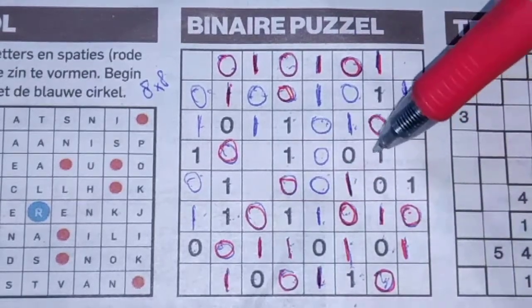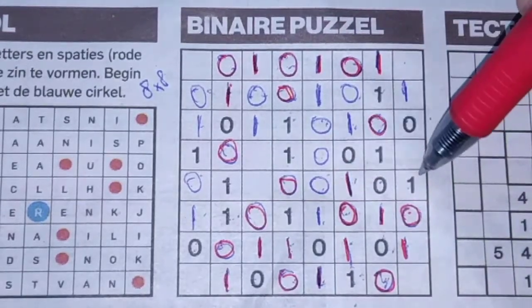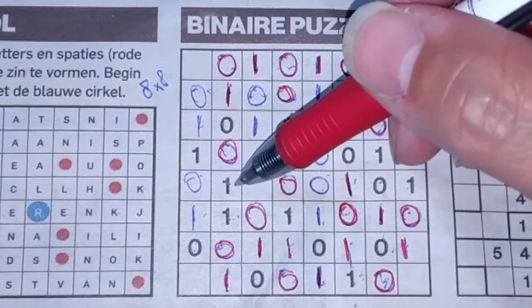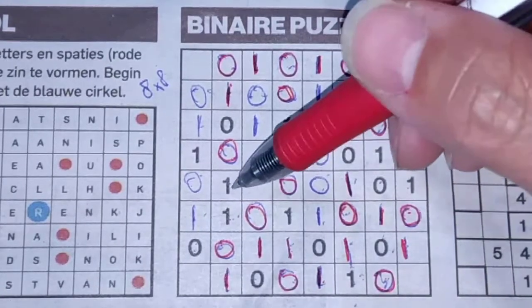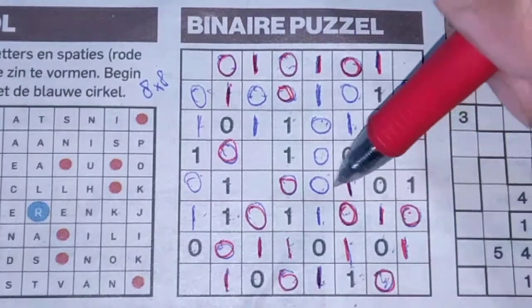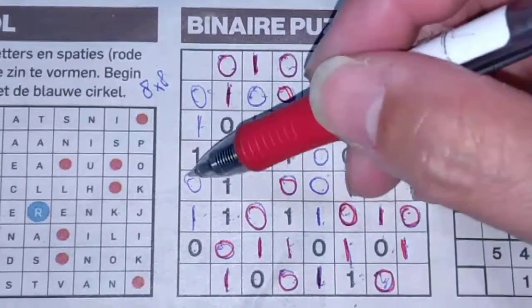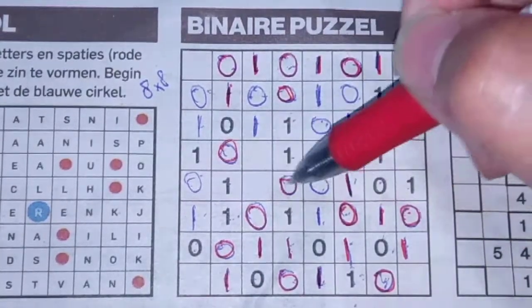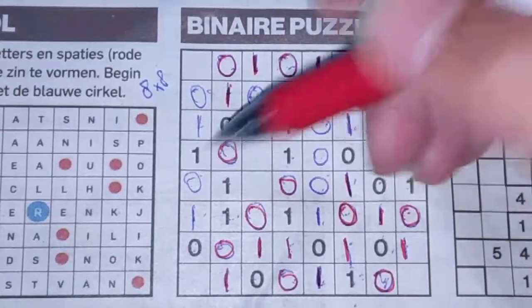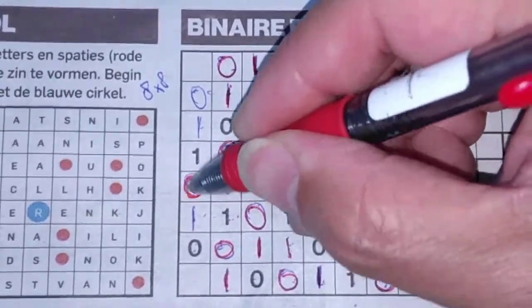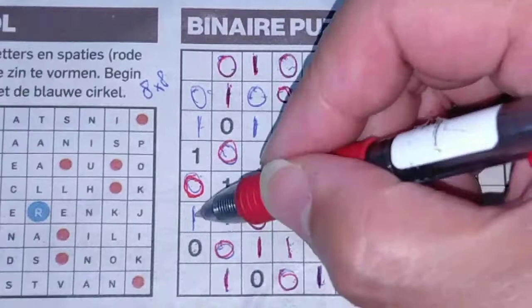There I made the mistake. 1, 1, 1. 1, 1, 1. So I have 3 ones. If I place the fourth one here, then we have 3 zeros. So this cannot be a 1. This should be a zero. Between two zeros comes a 1.